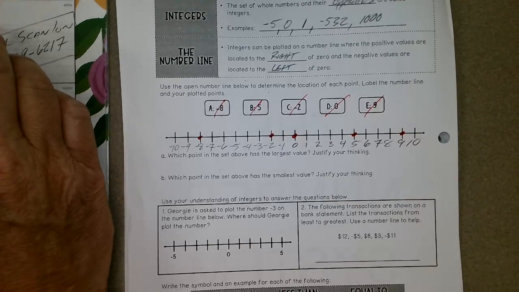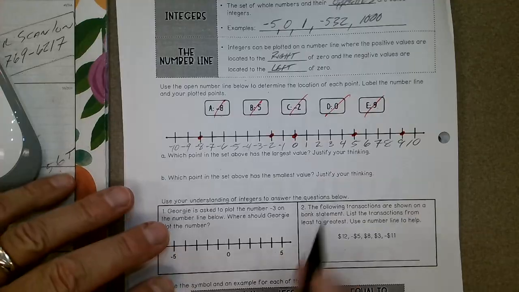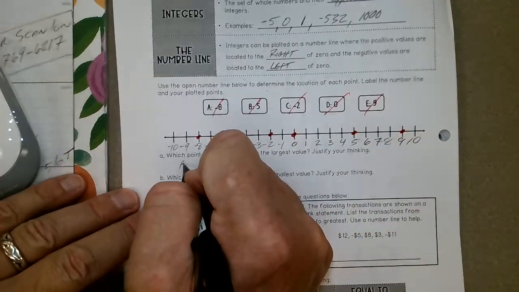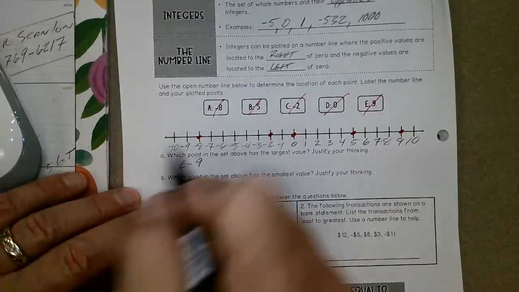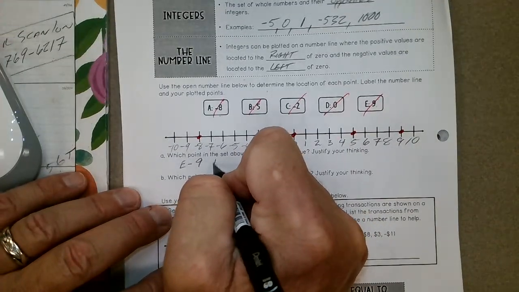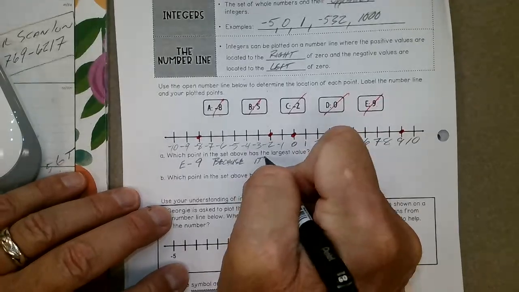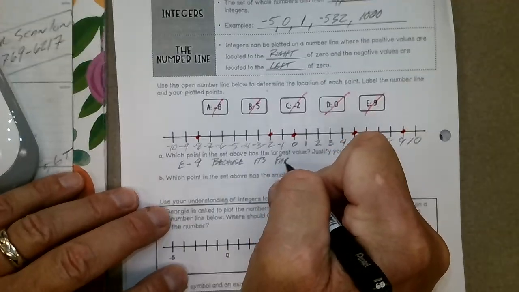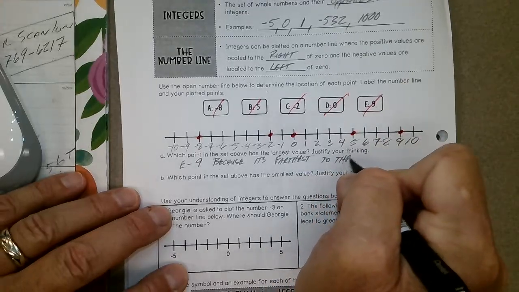Which point in the set above is the largest value? All right, well, clearly point E is. All right, E, the number 9. Why? Because it's farthest to the right.